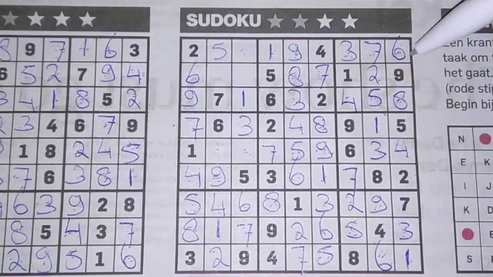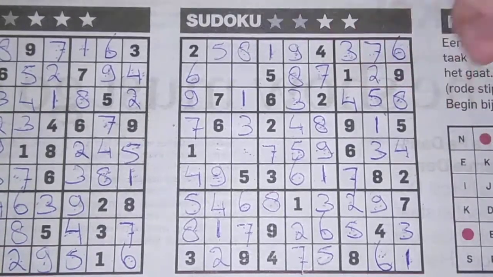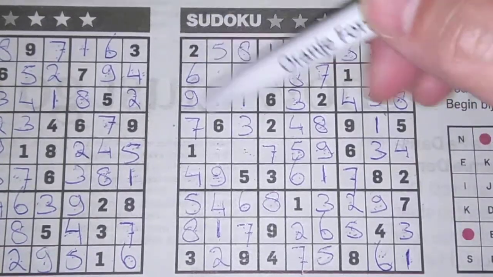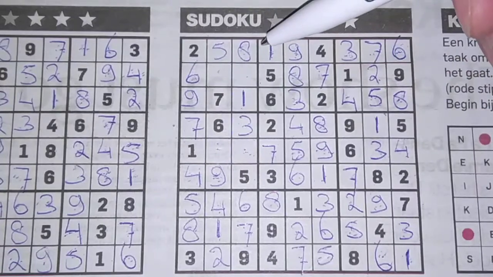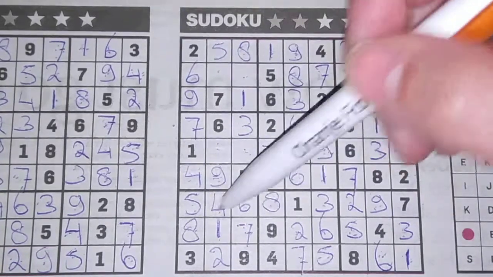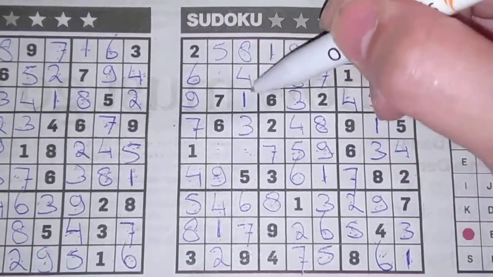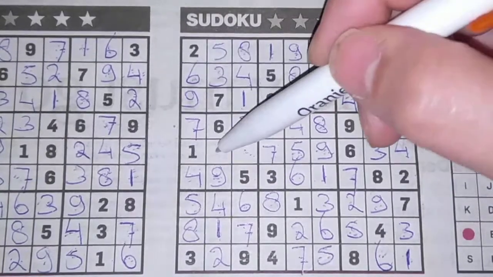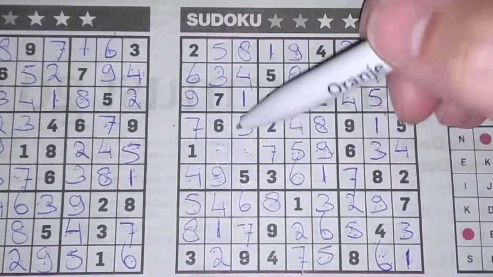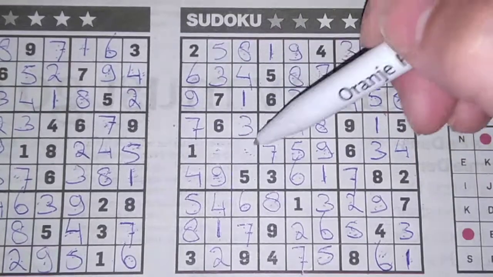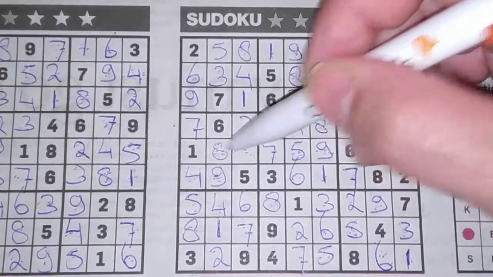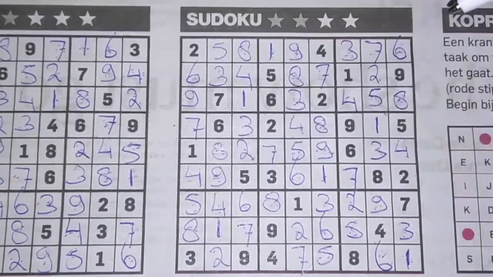1 number left in this first row for the number 8. 2 numbers left in this big square for the numbers 3 and 4. We have a 4 there, so no 4 here. 4 should be here, and the 3 goes there. 2 numbers left in this big square for the numbers 2 and 8. We have an 8 there, so no 8 here. 8 should be here, and the 2 goes here.